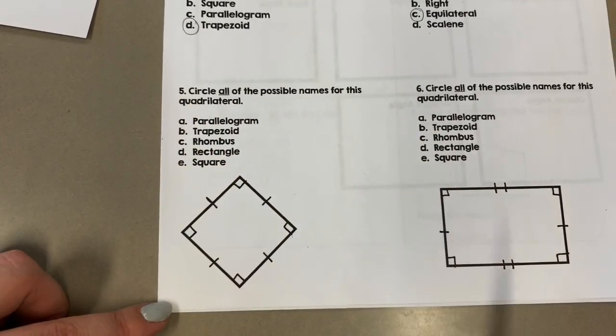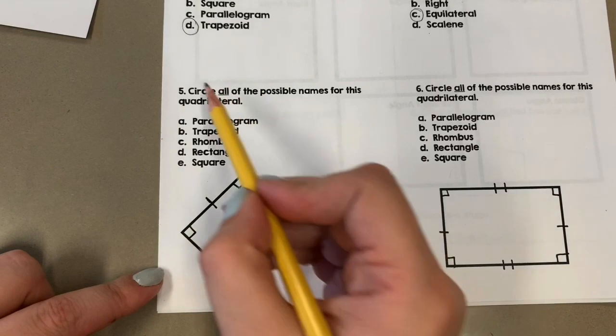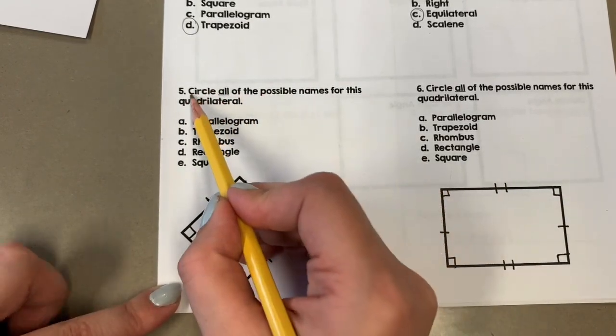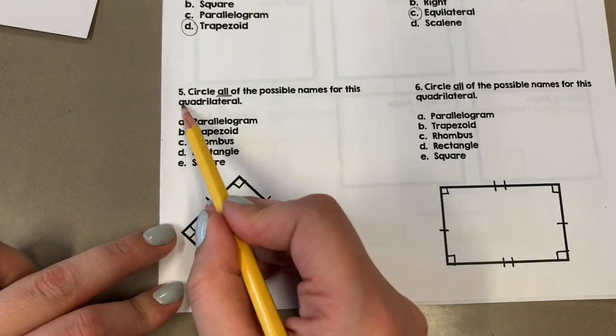Number 5 says circle all of the possible names for this quadrilateral. So you need to think about that quadrilaterals sort that we do with our magnets at the back board. It's up today, so you can take a look at it if you're doing this in class, or you can take a look in your math notebook as a resource to help you during this practice test at home. It says circle all of the possible names for this quadrilateral.